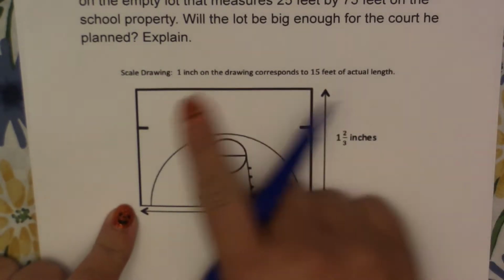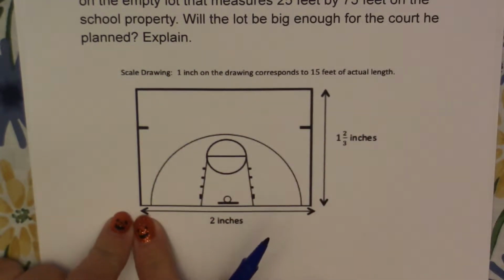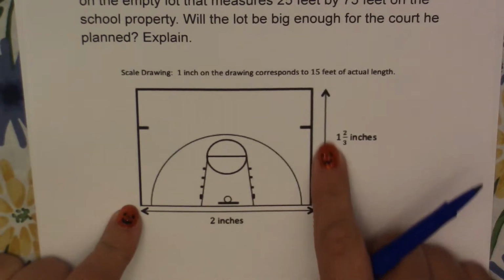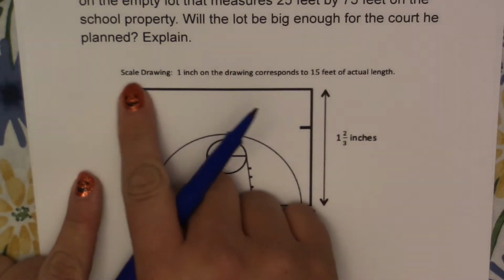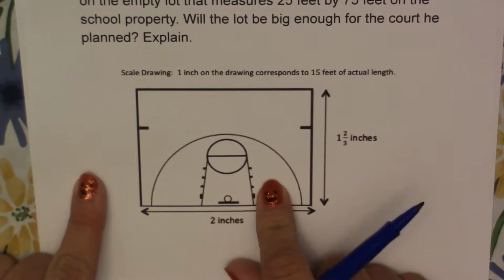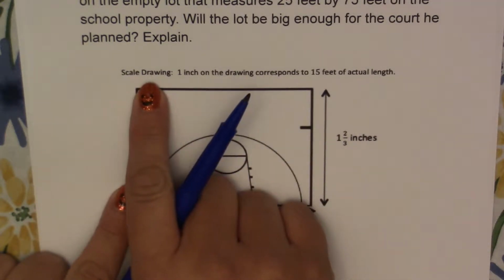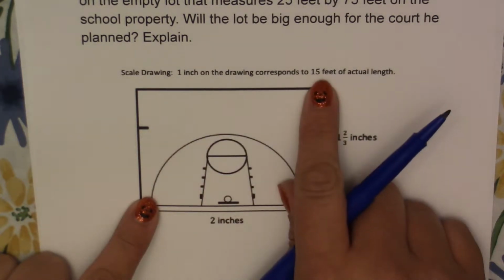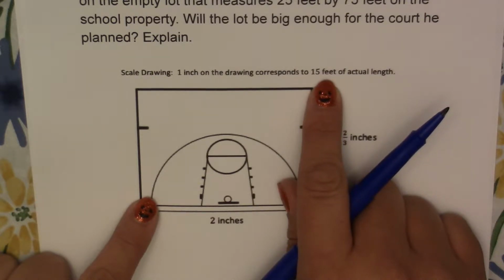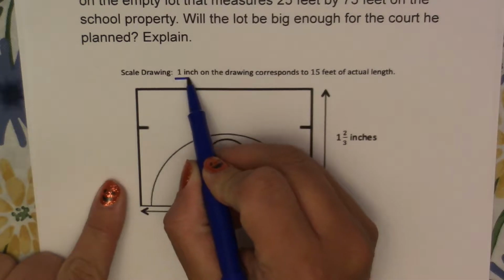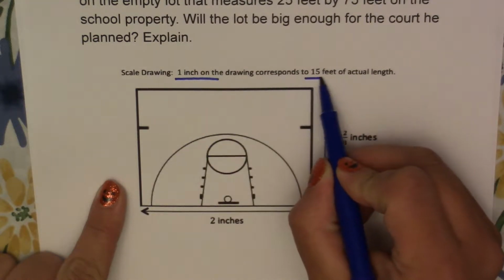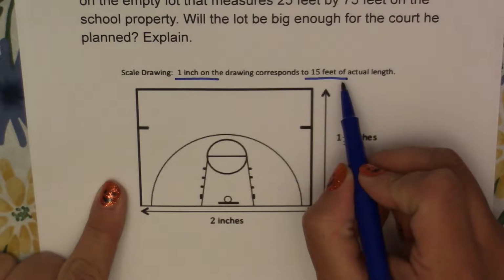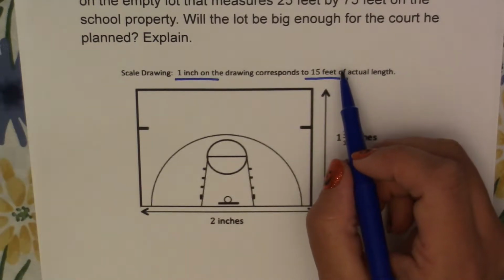So here's the size of the picture that Vincent has drawn. This court measures 2 inches by 1 2/3 inches. And we have a scale right here. When we have drawings or maps, usually there's a scale that shows for every inch or centimeter or some measurement on your picture, it corresponds to an actual measurement, feet or miles or kilometers. So for this one in the scale drawing, 1 inch in the drawing represents 15 feet of actual length. We're going to be using that information to solve our problem.